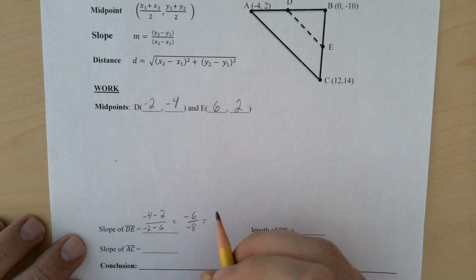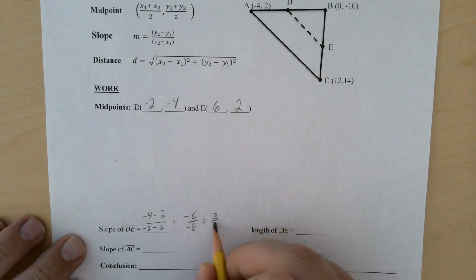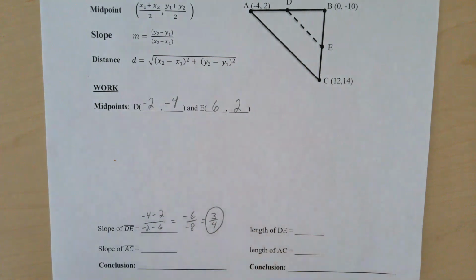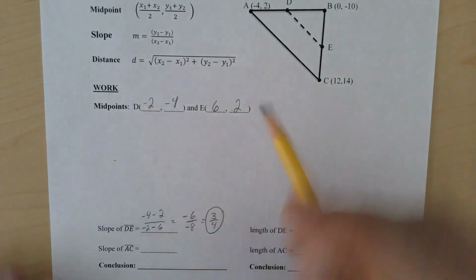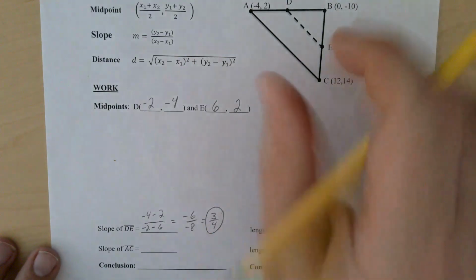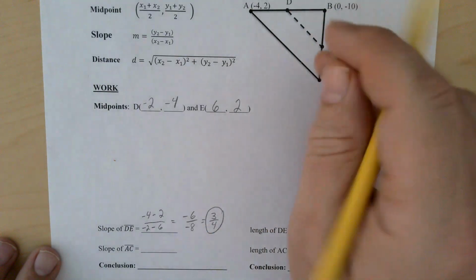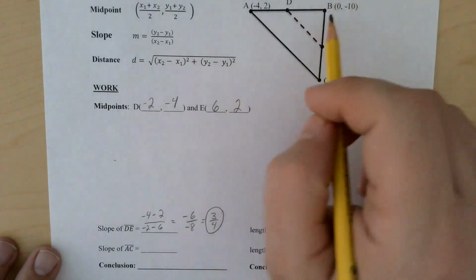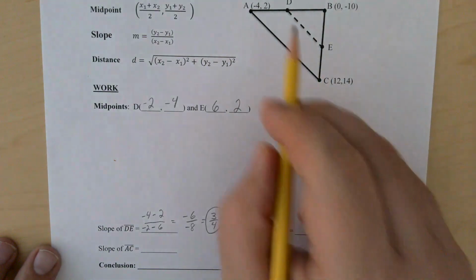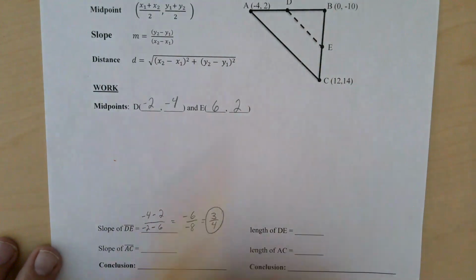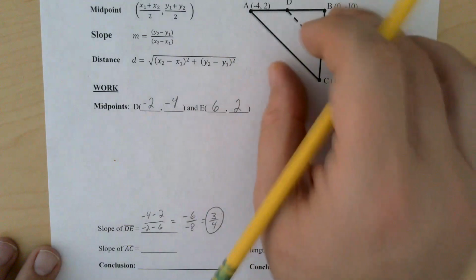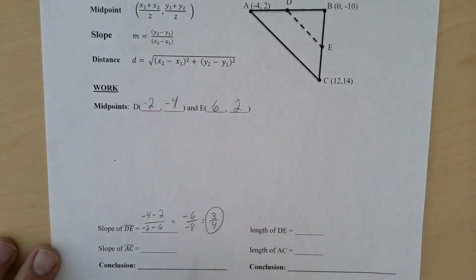Two negatives make a positive, and I can reduce that to 3/4. So I know the slope of DE is 3/4. Now, again, this is not drawn in perspective. If you would actually plot these points, you're going to see that DE is going uphill. So this is just a reference. This, though, is a positive slope.